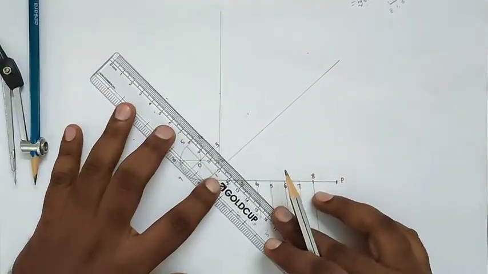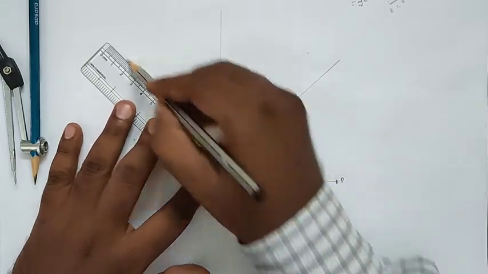Draw the tangential lines like that from all the points on the circle.